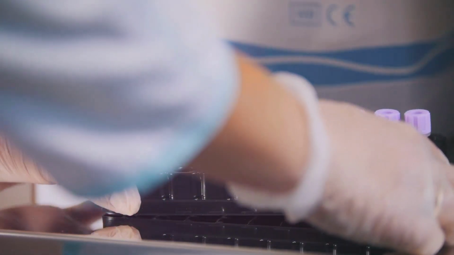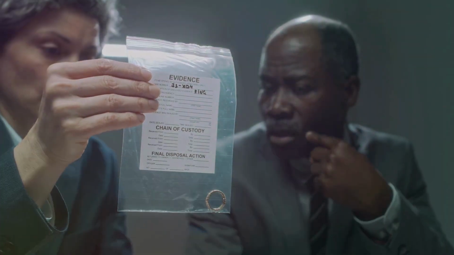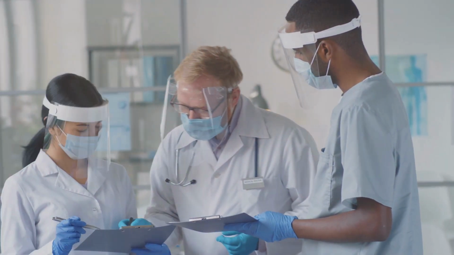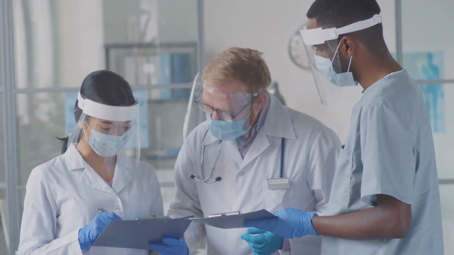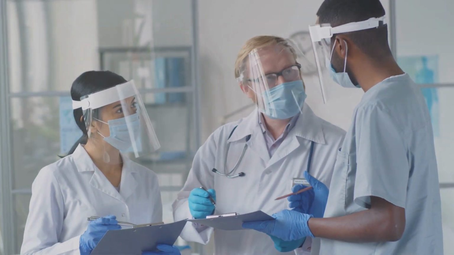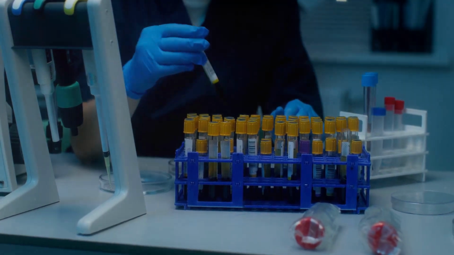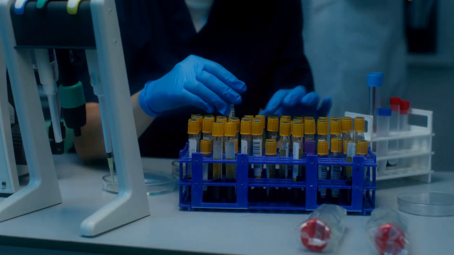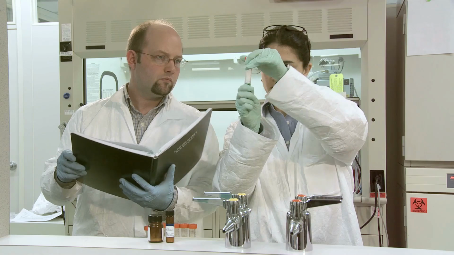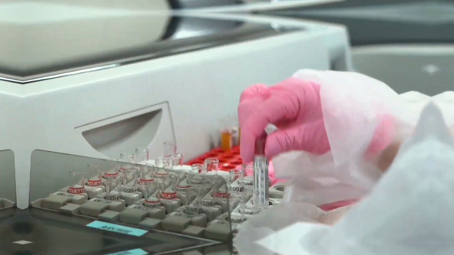For instance, the standard defines terms like pre-analytical phase, sample integrity, and chain of custody with precision. Having a standardized vocabulary ensures that all stakeholders, from clinicians to laboratory technicians, interpret the requirements of the standard consistently. This clarity minimizes the risk of errors and promotes effective communication throughout the sample handling process. Accurate and consistent terminology is the bedrock of a robust quality management system.